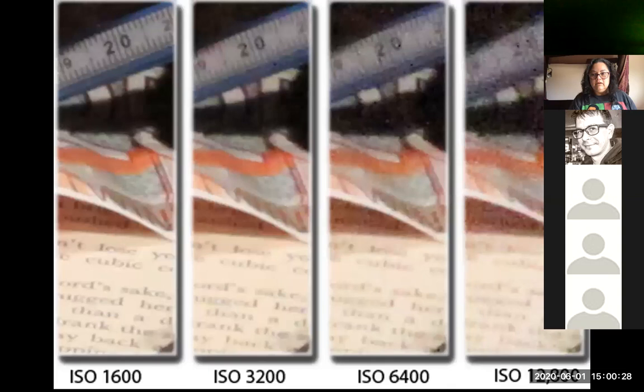The effect of changing the ISO, this example starts at ISO 1600. Most of our cameras go down to 100 or 200. But even at 1600, and I don't know which camera was used to make these examples, I apologize, you can see the sharpness still. You can make out the numbers on this measuring tape. You can read the text in the foreground.